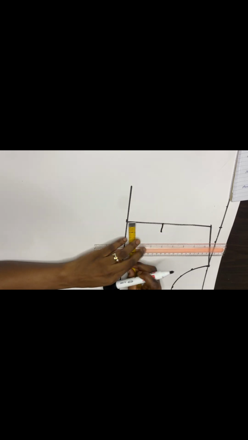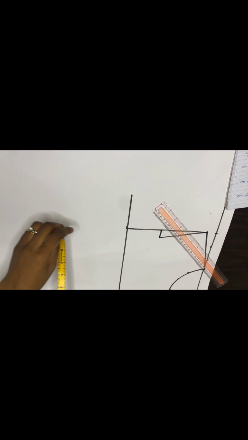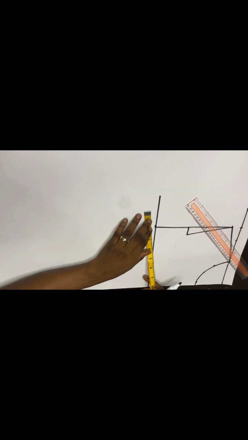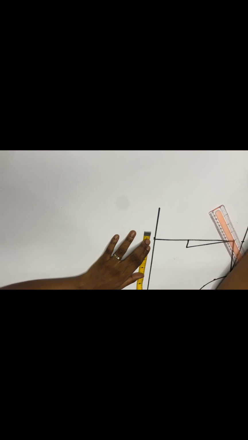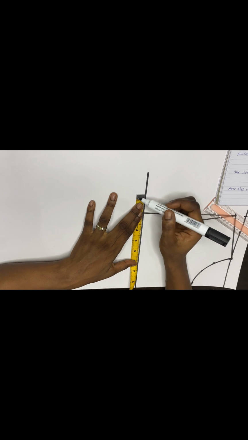I'm just rechecking if it's 0.75. It looked bigger. So you use your ruler and you rule your line like that, and then you are going to divide your bust measurement. Your bust measurement, that's 36. We are working with 36 divided by 4. It will give us 9. So that is the bust. 36 divided by 4, we get 9. So we are going to mark the 9 on our chest line.